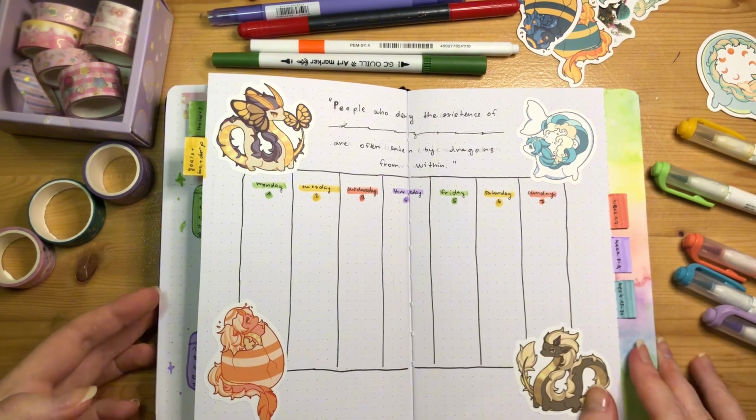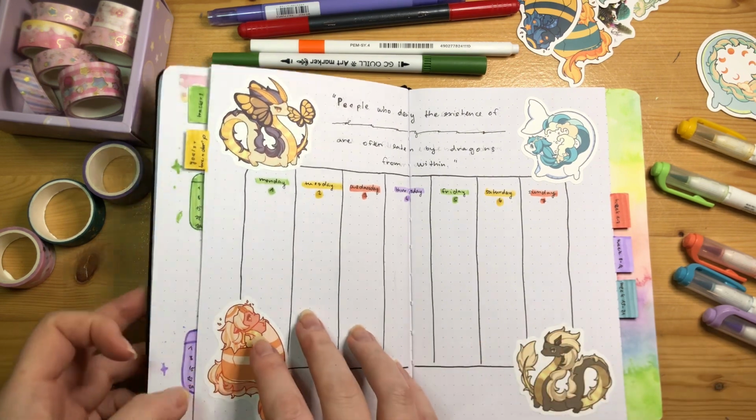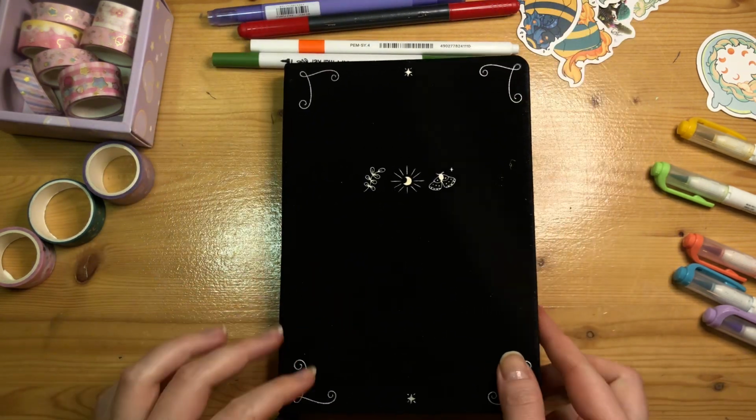I really like how it looks, and I'm super happy with this monthly spread. So let me know what you think about it, if you also like it. Let me know if there's something that you would change about this one.